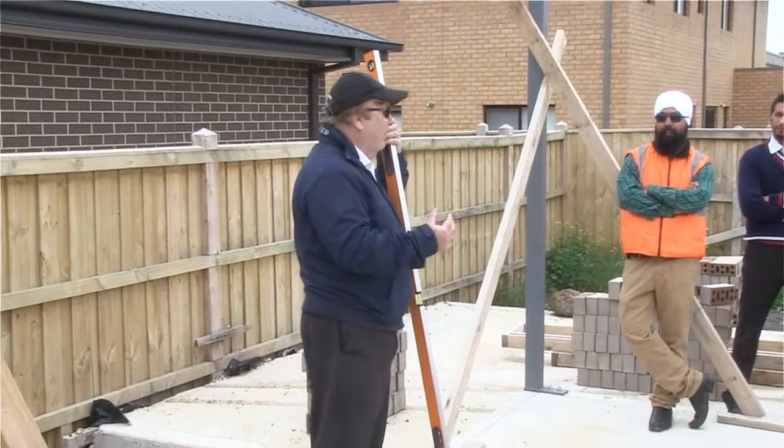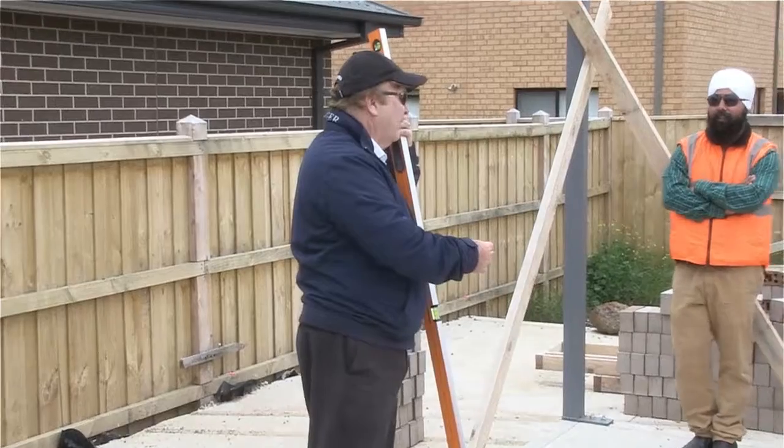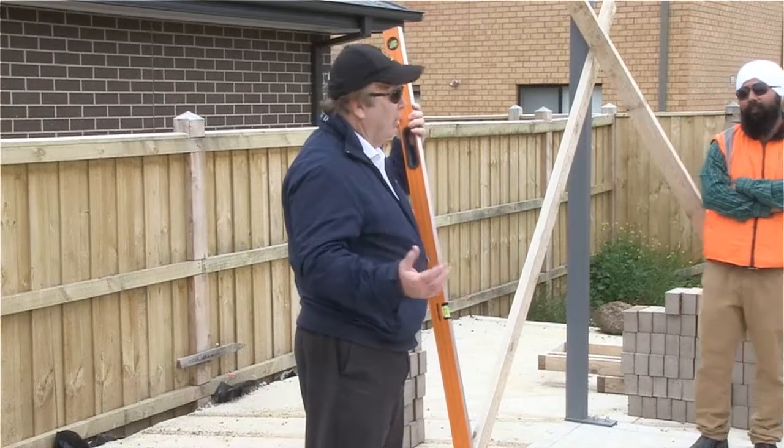That's right. So that's the way it sort of works when we're doing set outs. Because obviously, the more points, the more complicated, the more checks they've got to do, the more time they're going to spend on the site.